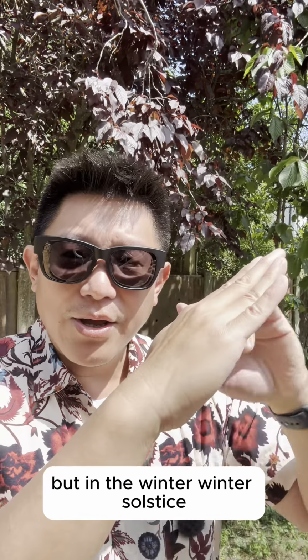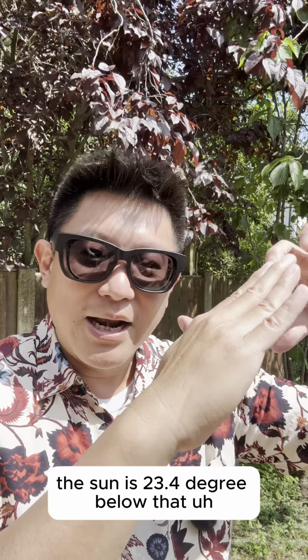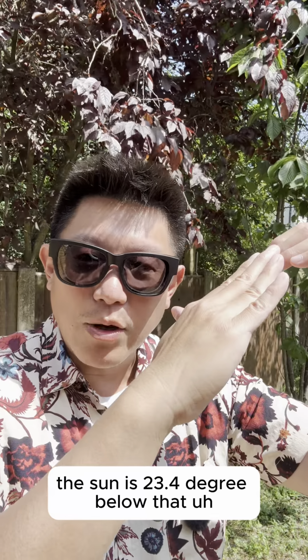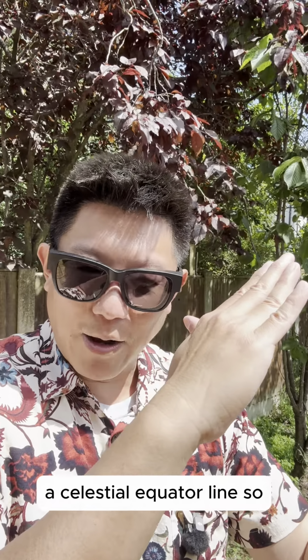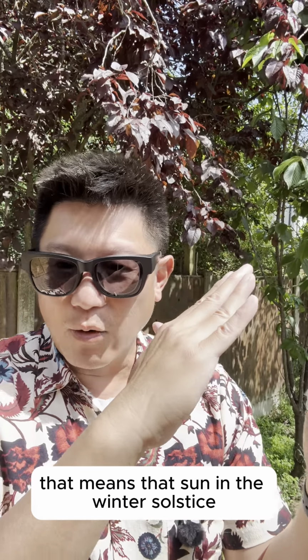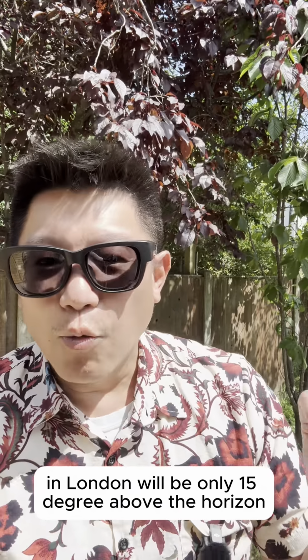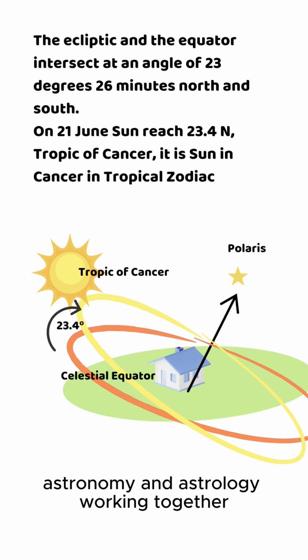But in the winter solstice, the 21st of December, the sun is 23.4 degrees below that celestial equator line. So the sun at the winter solstice in London will be only 15 degrees above the horizon.